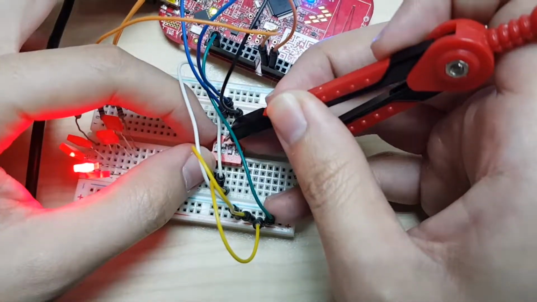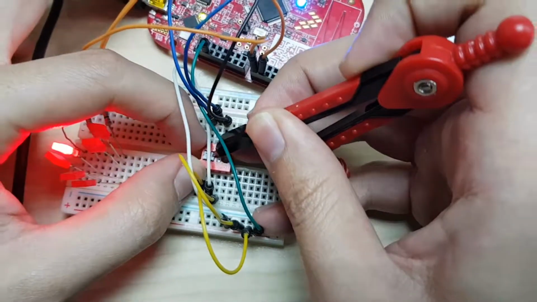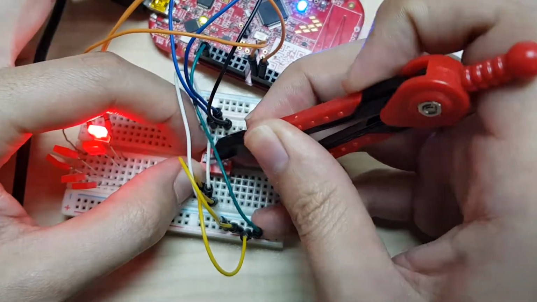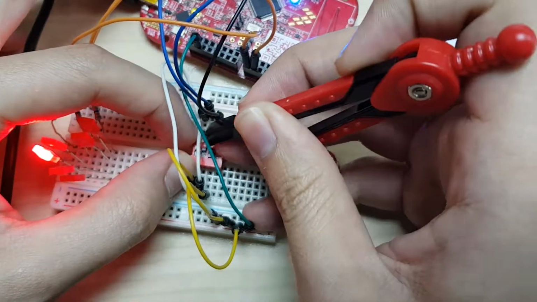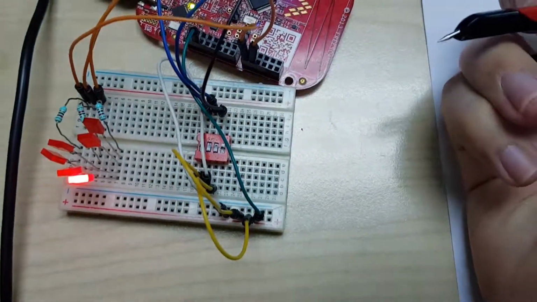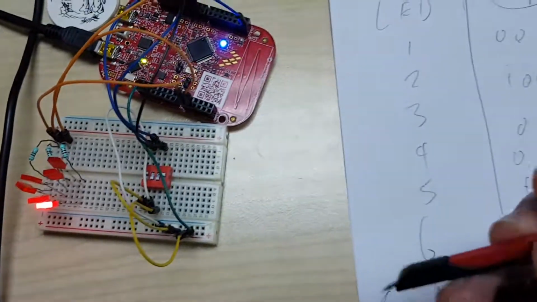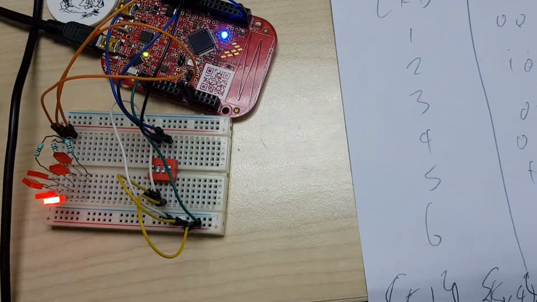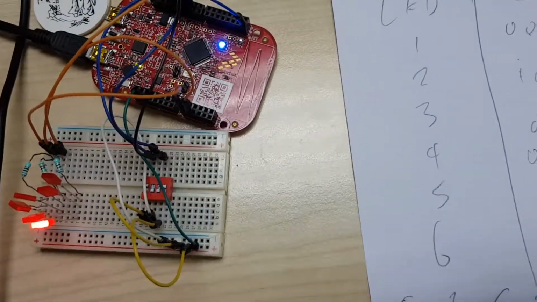And then the last one is 1, 1, 0. This is the 6th, the last one. So that's all for Part 1, the demonstration.